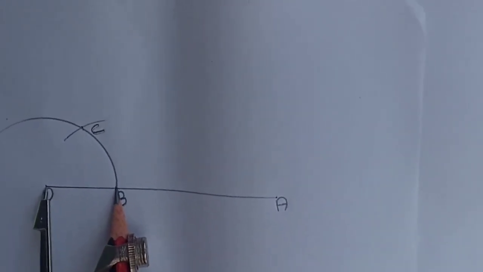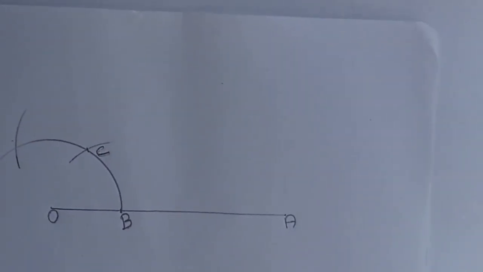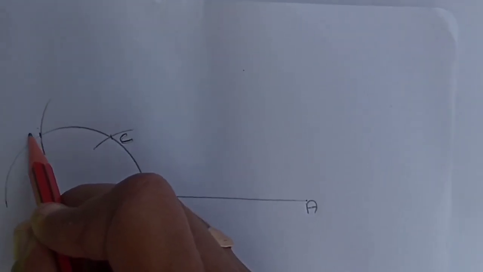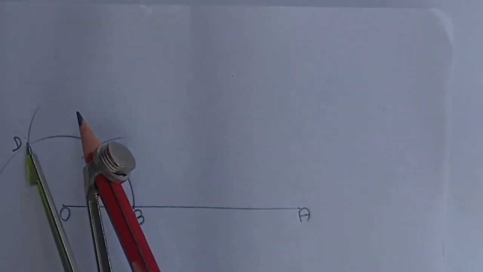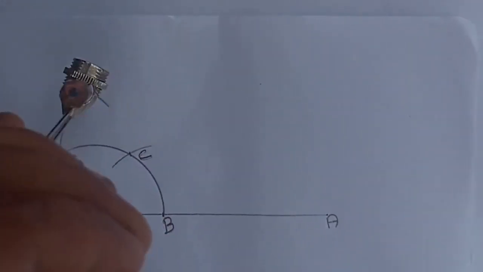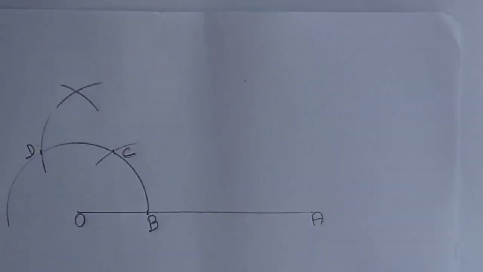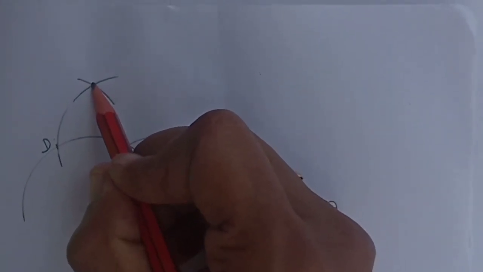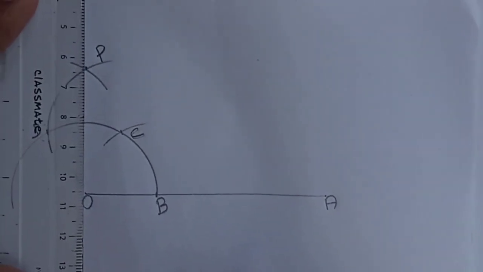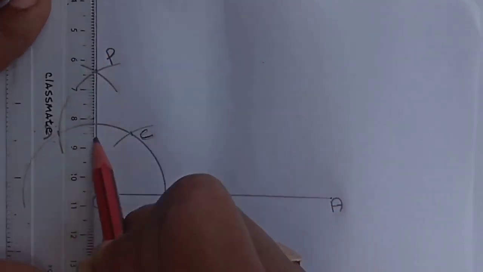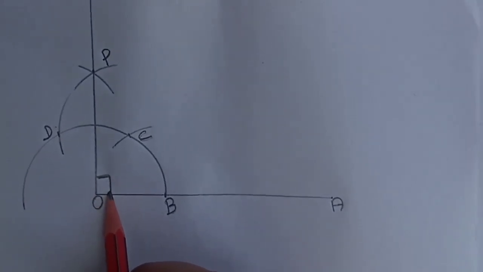And also by taking the same radius and keeping C as center, draw another arc which cuts the first arc which you have drawn at the point D. And again, by using your compass, with D as center, draw an arc, and with C as center, cut the arc which you have drawn and mark the point of intersection of the two arcs as P. Join OP. Now we have got angle AOP is 90 degree.